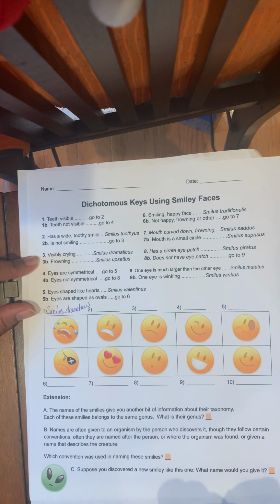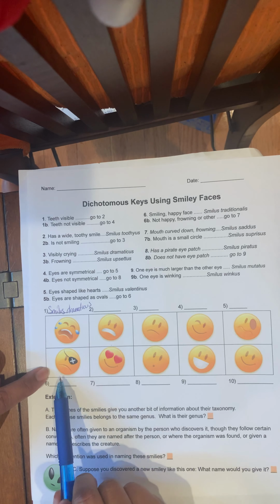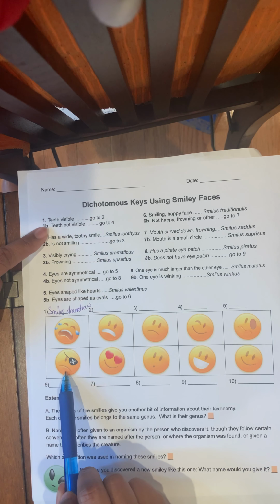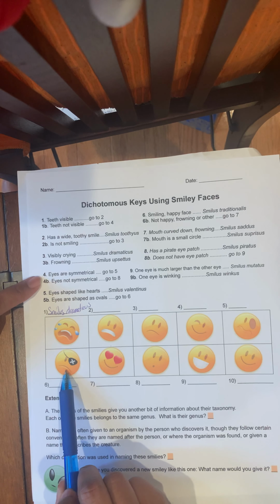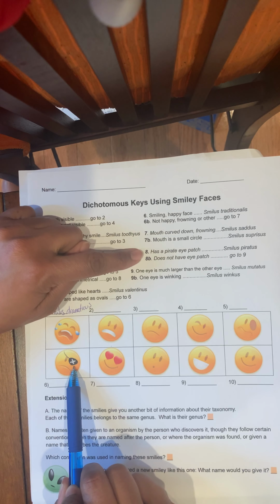Let's try another one. Let's try this one. Teeth visible. No. Teeth not visible. Go to 4. Eyes are symmetrical. No. Eyes not symmetrical. Go to 8. Has a pirate eye patch. Yes. Smilus piratus.